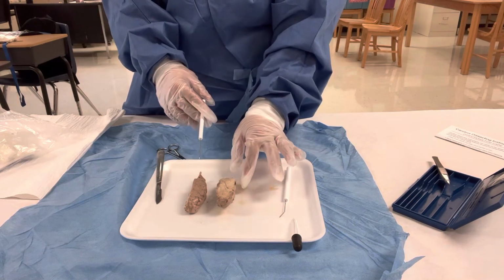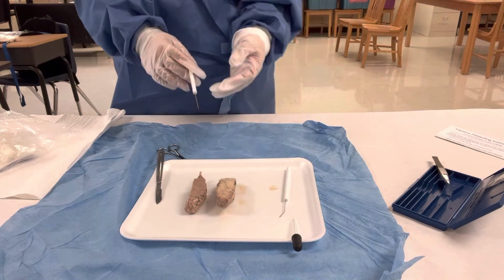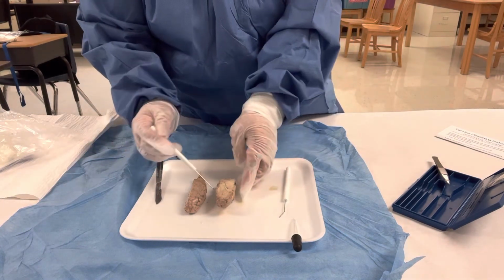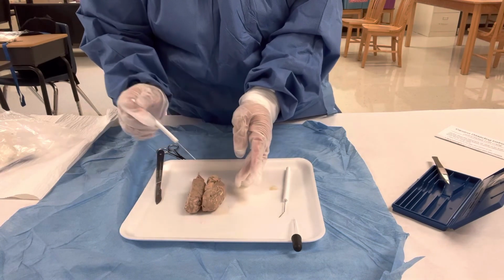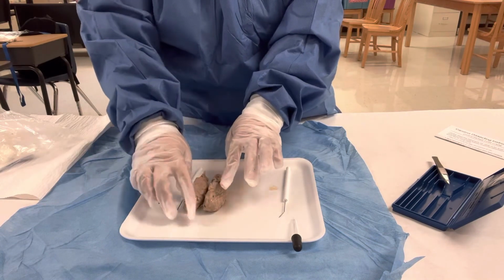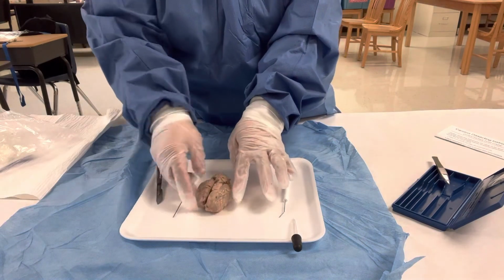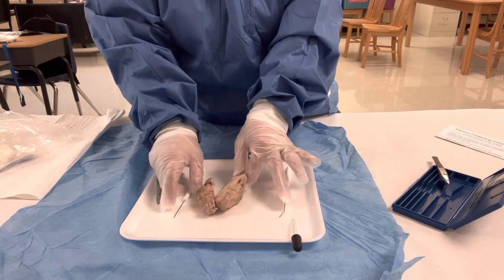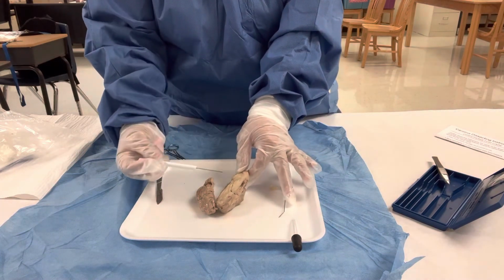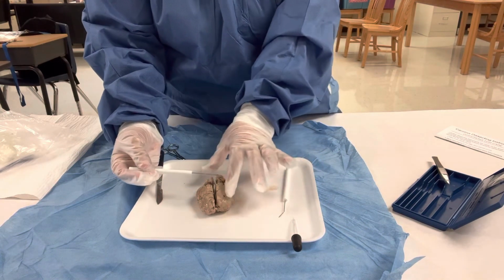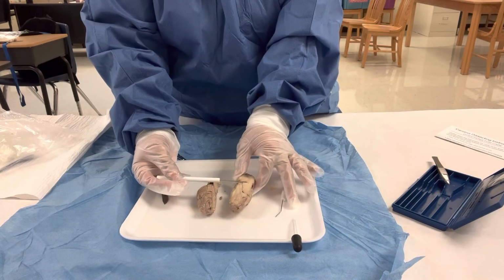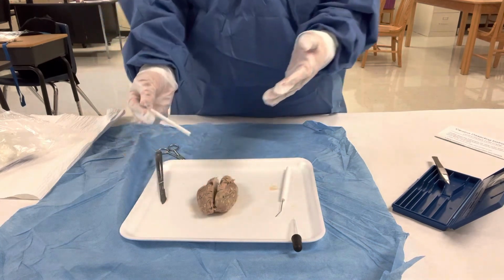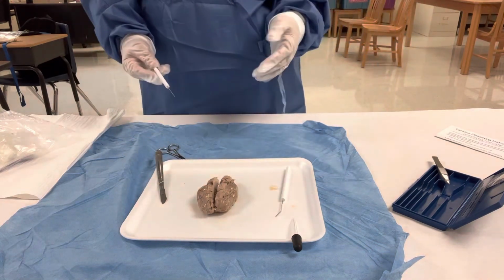Let me see. Did I do the occipital lobe? It's back on. So the occipital lobe, it would be up here, receives and interprets visual sensory messages. I think that's it.